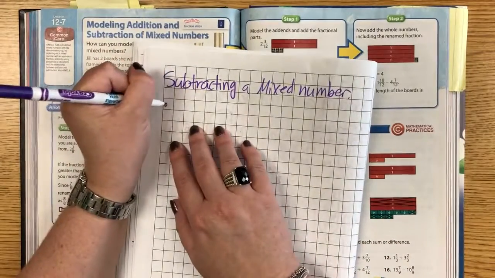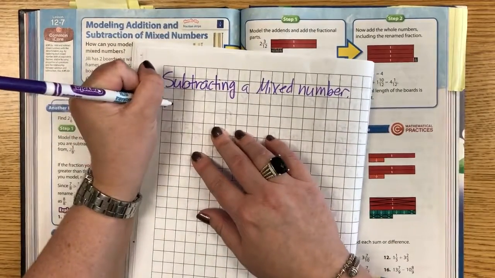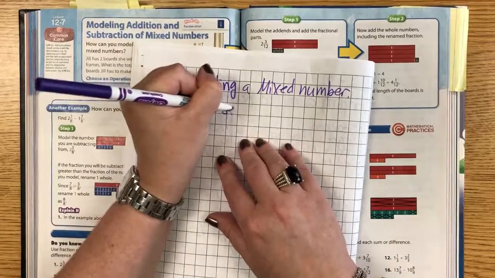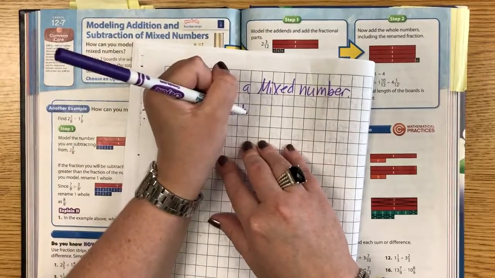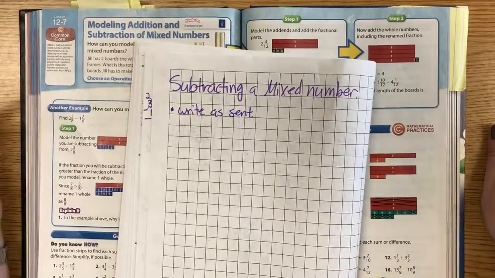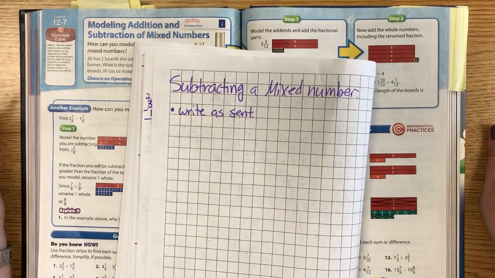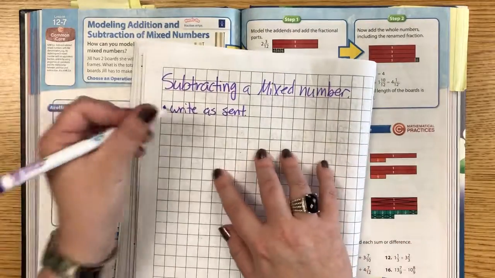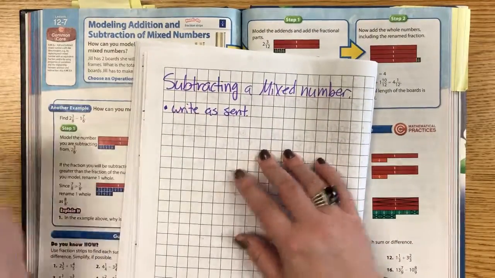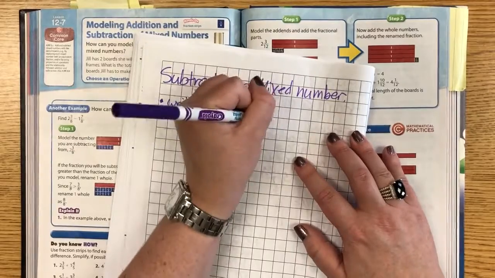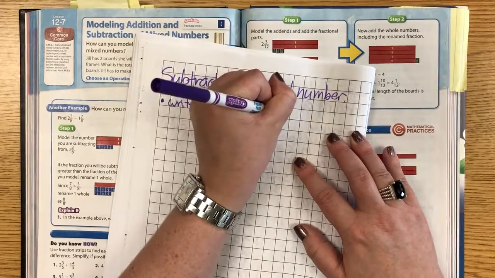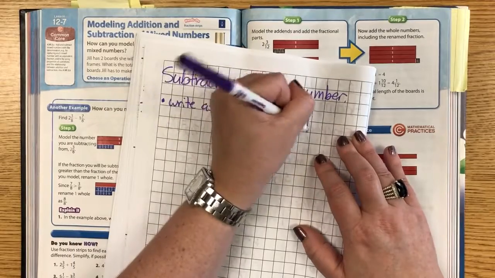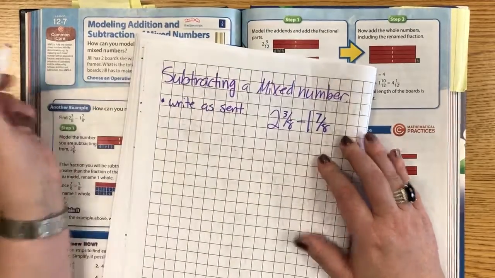Step 1, when you are subtracting, write it as a sentence. Okay? Write it as a sentence. Meaning, if I'm doing 2 3/8 minus 1 7/8, I'm going to write it like this. 2 3/8 minus 1 7/8.